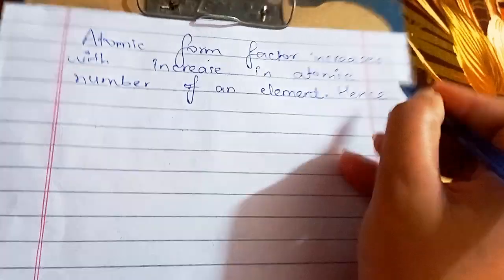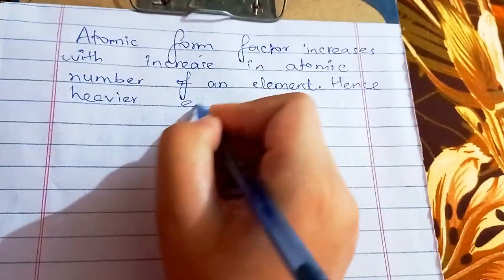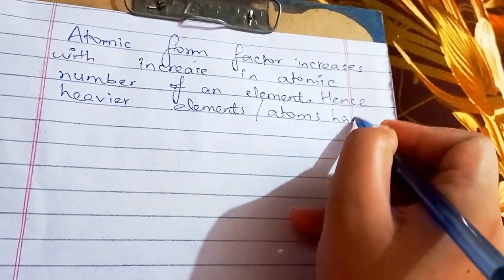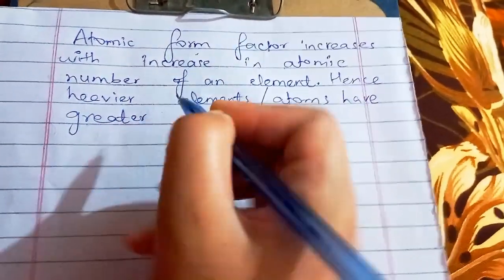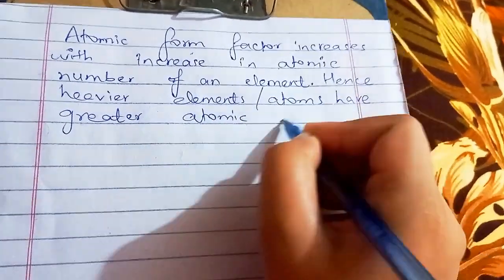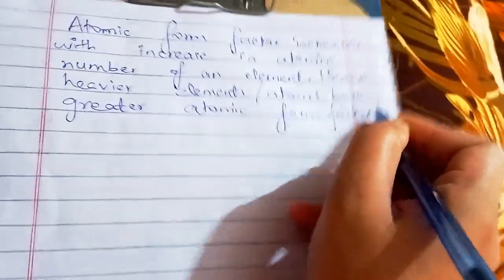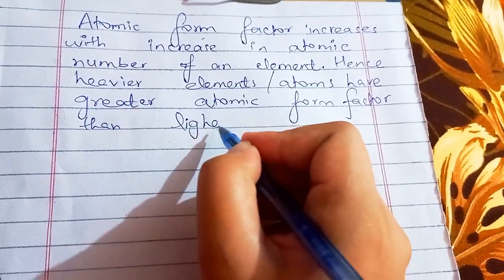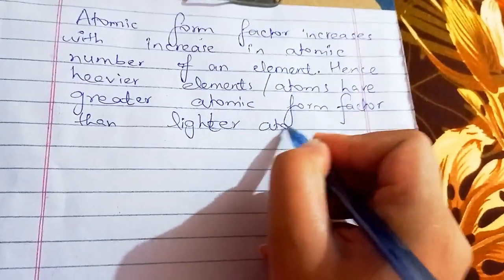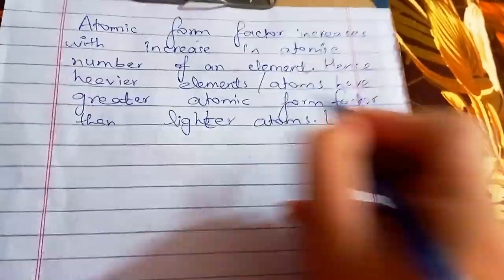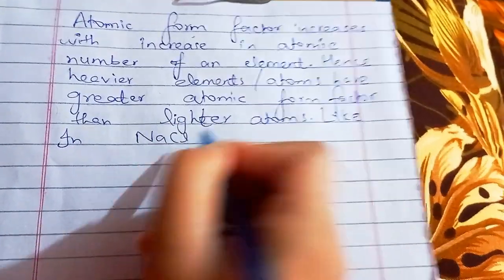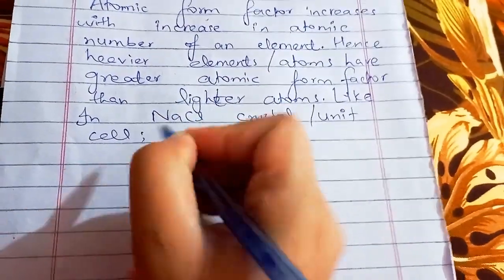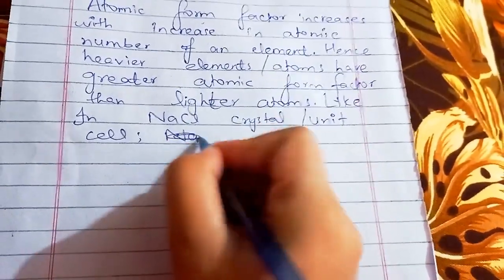Hence the heavier elements or crystals or atoms have greater atomic form factor than lighter atoms. Lighter atoms, like in NaCl crystal or unit cell, Na and chlorine.